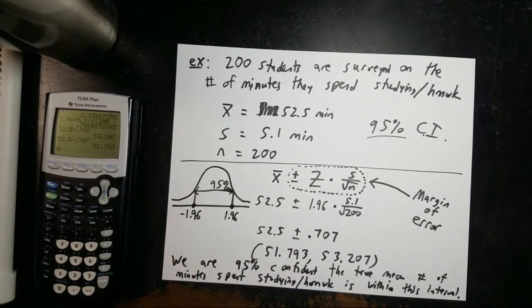But if you were 100% confident, you would have to extend that percentage infinitely in each direction. Since you can't do that, there's no such value that you can put in for z for 100%. You have to do something less than 100%.